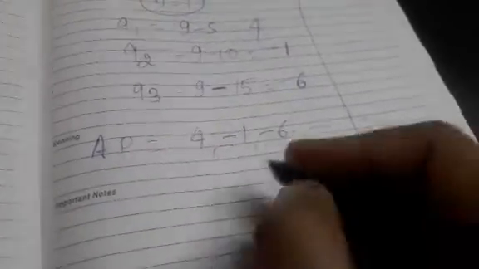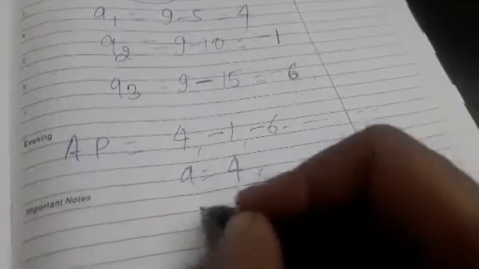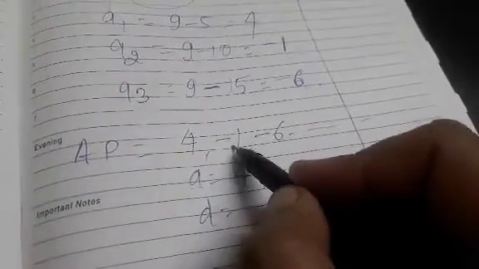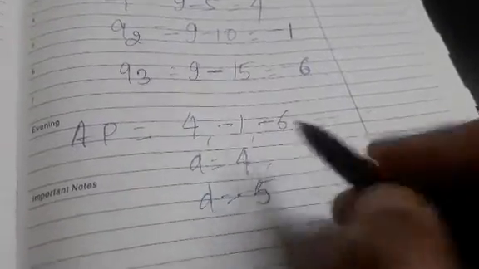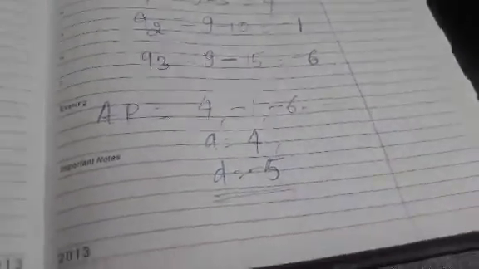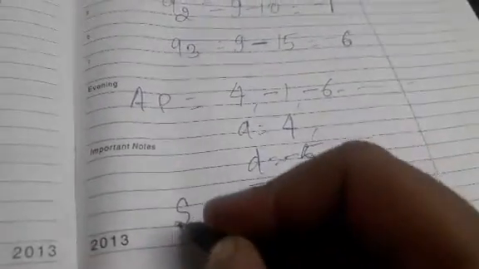What is A here? A is 4. D is what? Minus 1 minus 4 will give you minus 5. You can check minus 6 minus minus 1 will also be correct. So D is minus 5. A is 4, D is minus 5. We will find the sum of 15 terms.